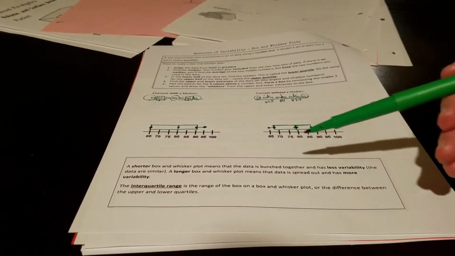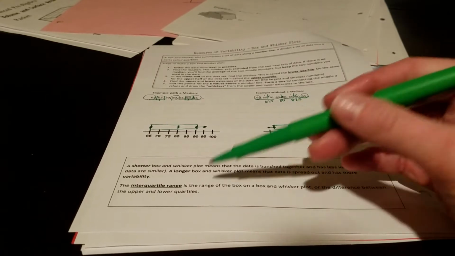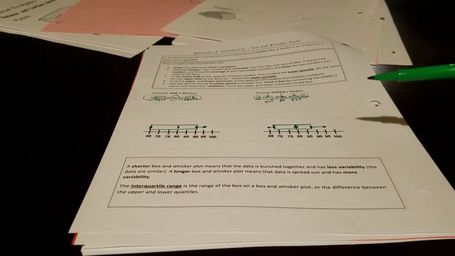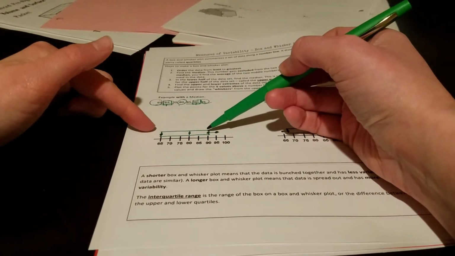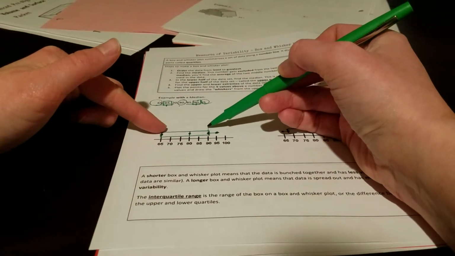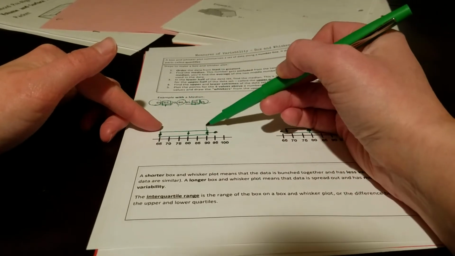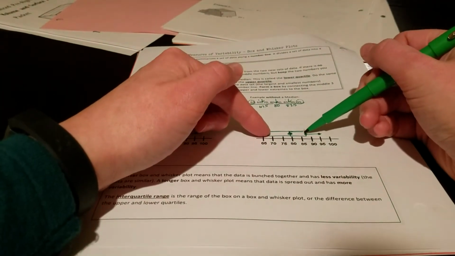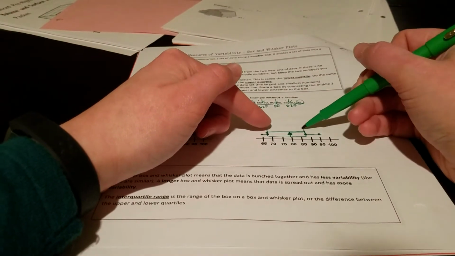So one of the other things that we can find is what's called the interquartile range, and it basically means it's the range of the box. So if I were looking back at this example, my range of the box would be 90 minus 65, which is going to be a range of 25. In here, I would have had 87.5 minus 67.5, which is a range of 20.